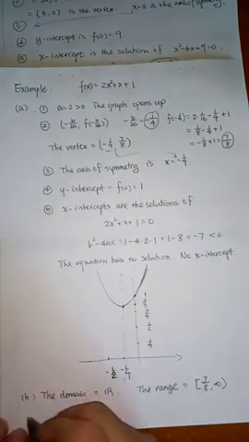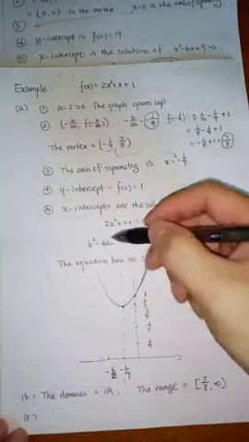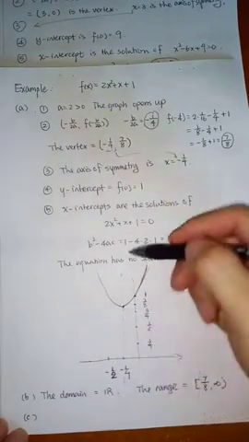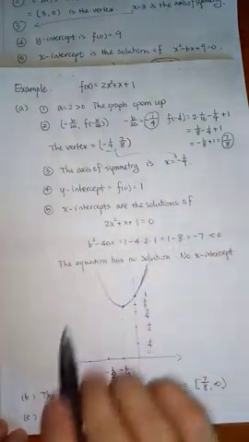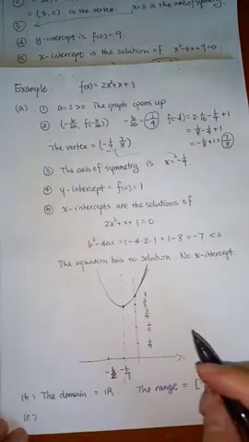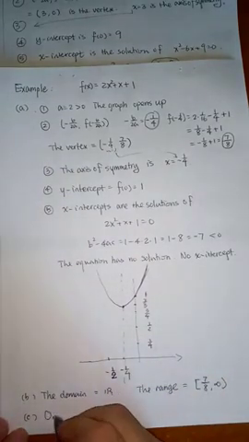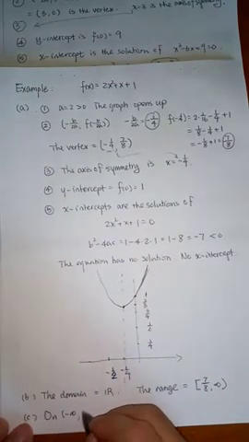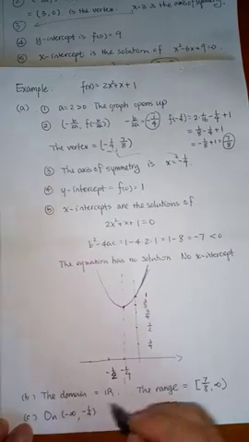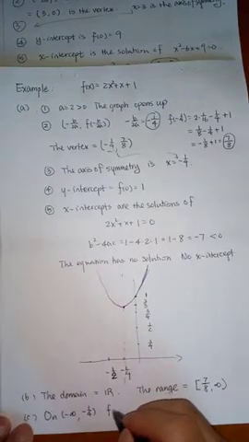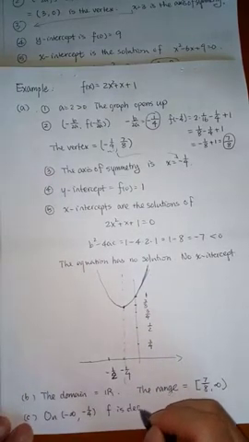So domain and range, increasing, decreasing, similar thing. The axis of symmetry splits the graph into left and right pieces. So on negative infinity to -1/4, f is decreasing.